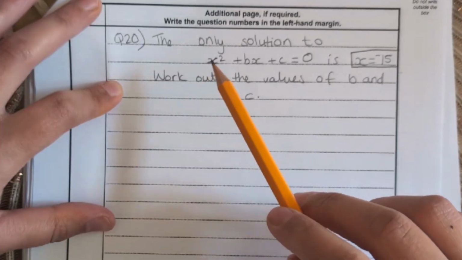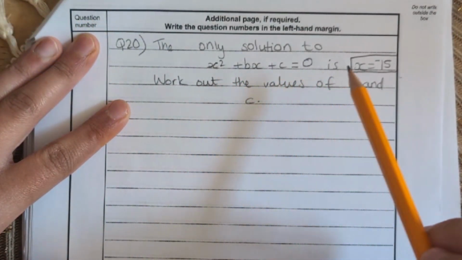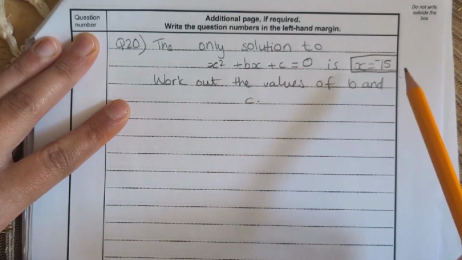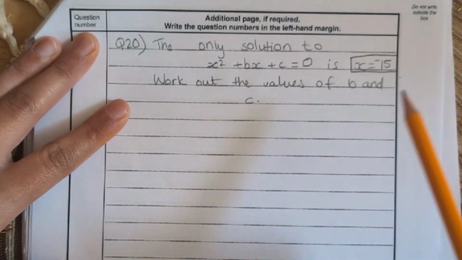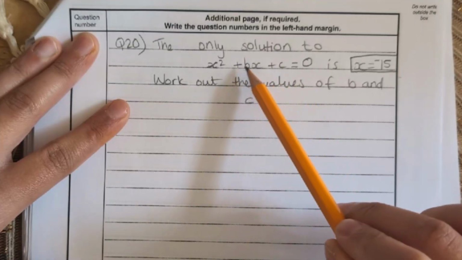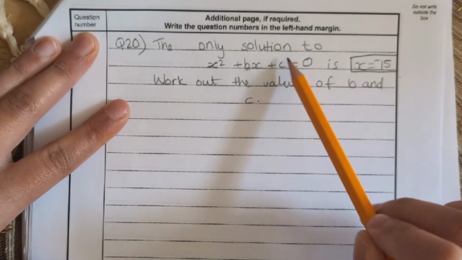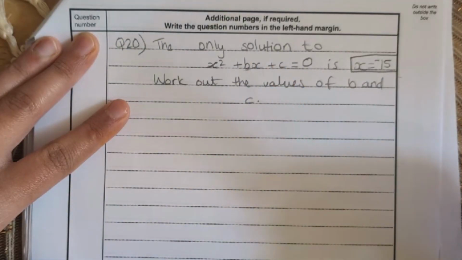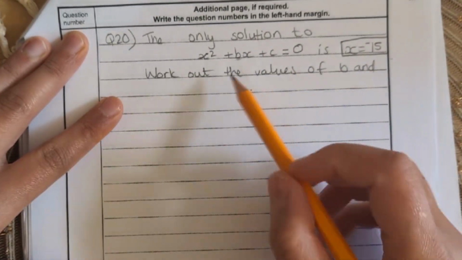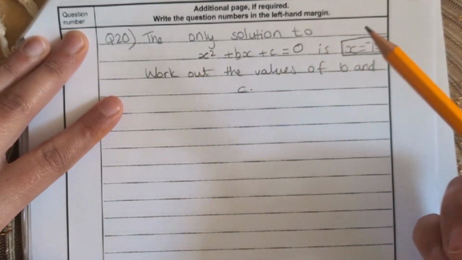So it says the only solution to x squared plus bx plus c equals 0 is x equals negative 15. Work out the values of b and c. So we're working out the coefficient of x, which is b, the number multiplied by x, and also that constant, which is just c. Both are normal numbers, and we're trying to figure them out.